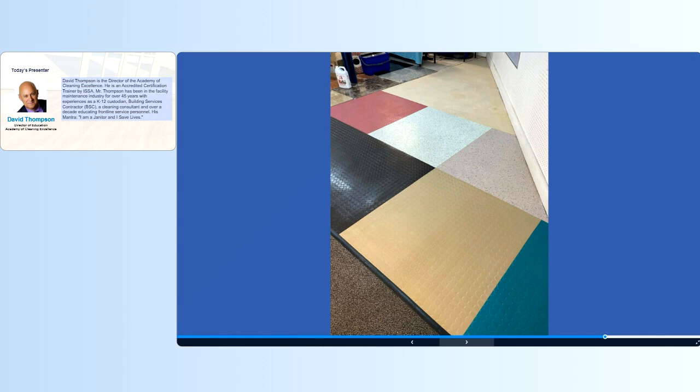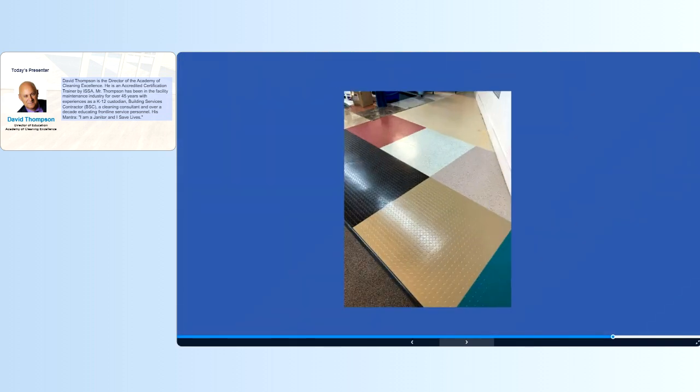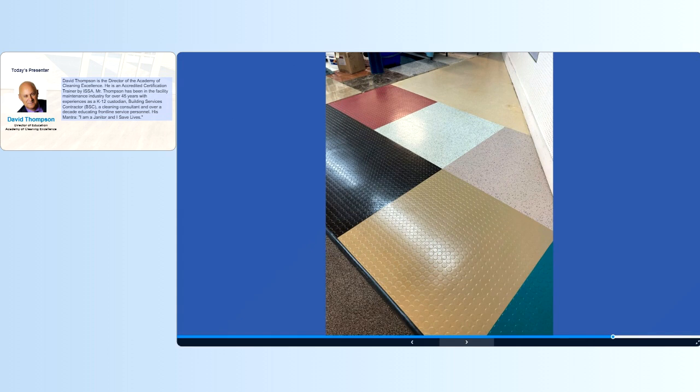So here you have linoleum and we have rubber, as seen in the picture. This is a floor that's just clean. It has nothing on it. We've restored it. And here the floor is with only 2 coats.